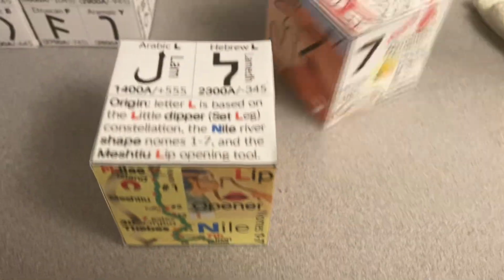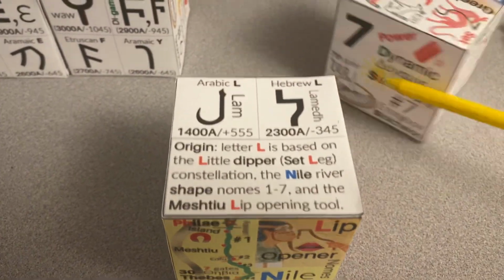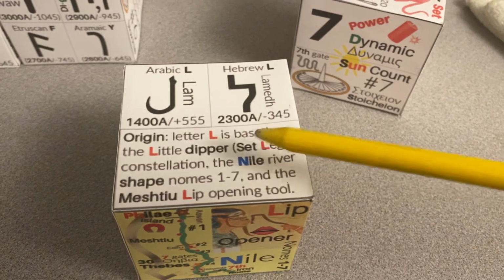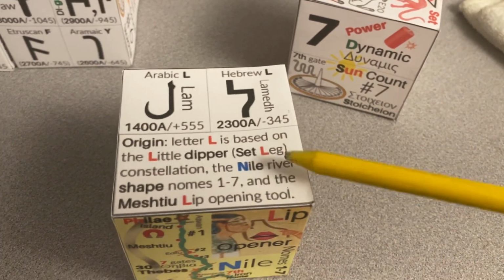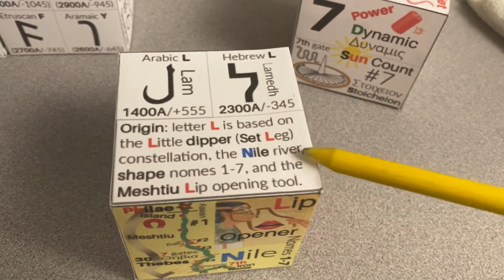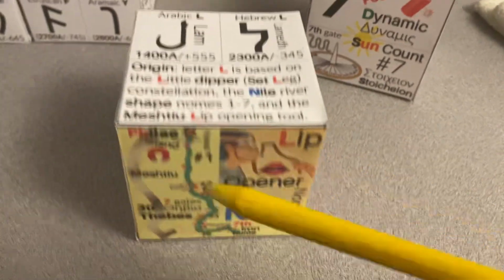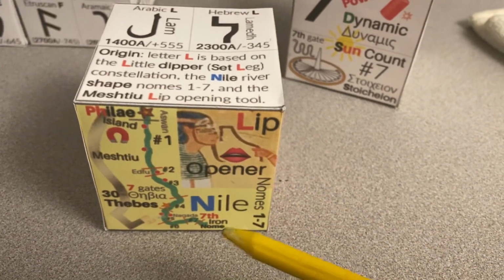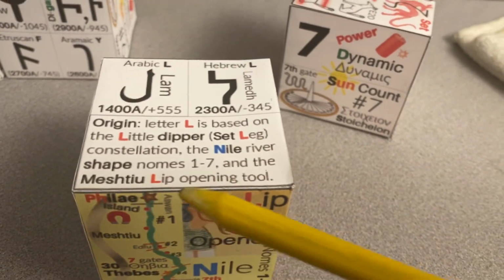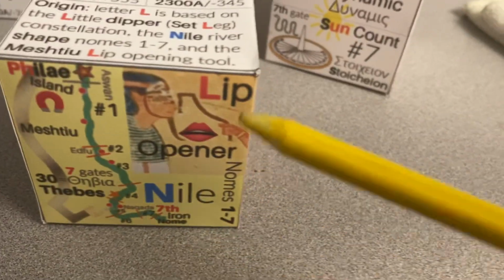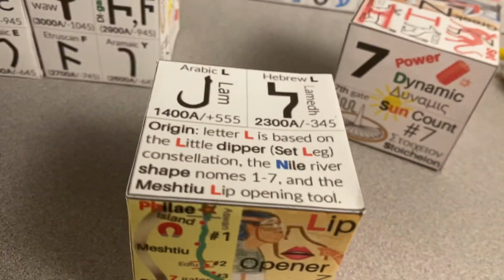Now here's our explanation side of the block for the love letter. Letter L is based on the Little Dipper, the Set leg constellation, the Nile River shape, djeds 1 through 7, and the Mishtu mouth or lip opening tool shown here, which brings Osiris back to life.